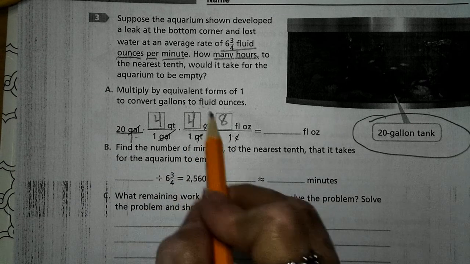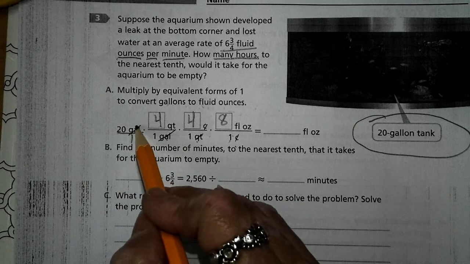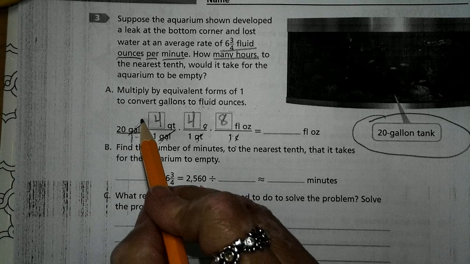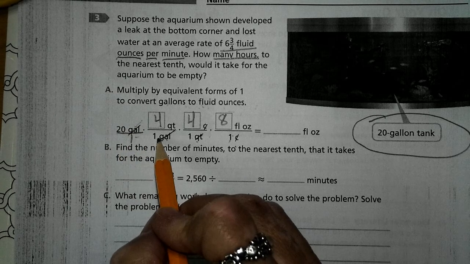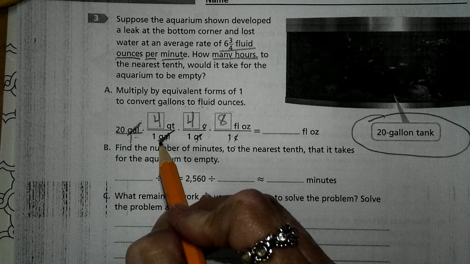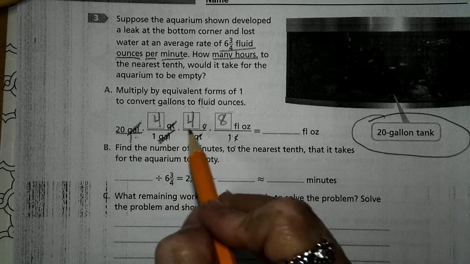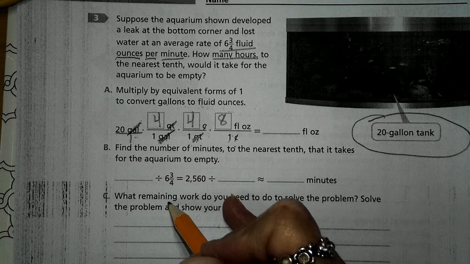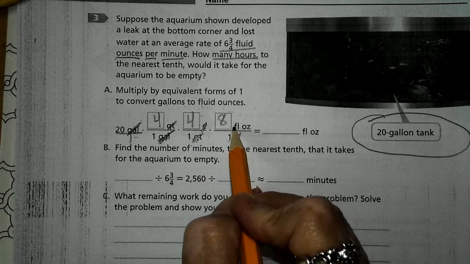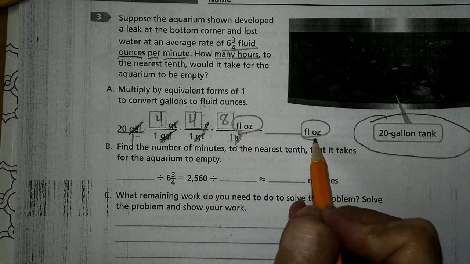The reason why this works is because as we go along, we're eliminating what we're not using. For example, if this is 20 gallons in 1 gallon here, my gallons cancel. Then my quarts and my quarts cancel, and then my cups and my cups cancel, leaving me with fluid ounces.